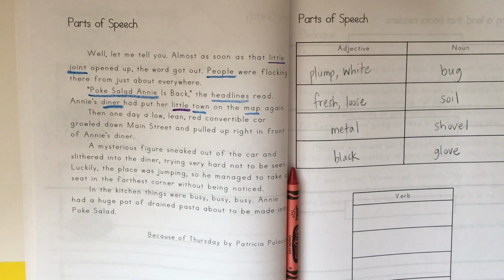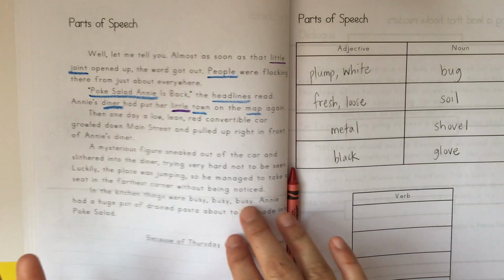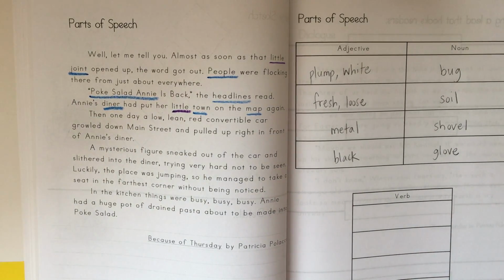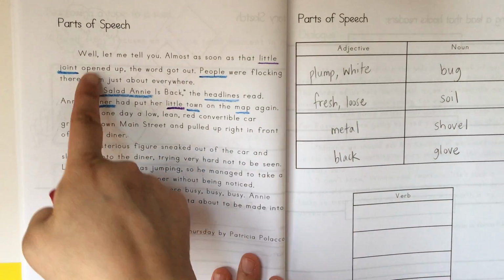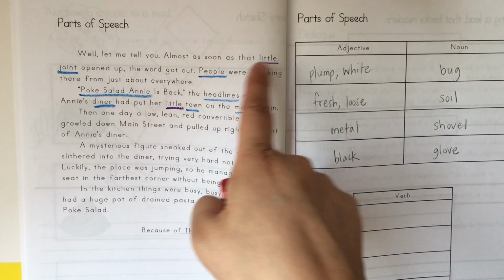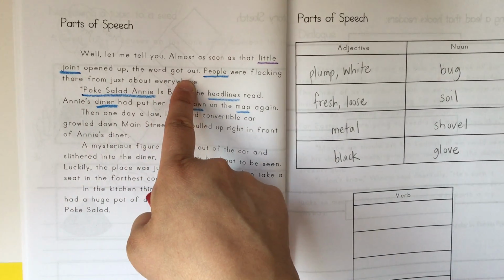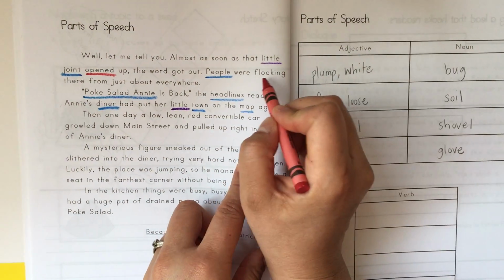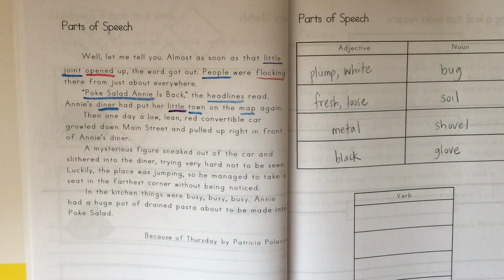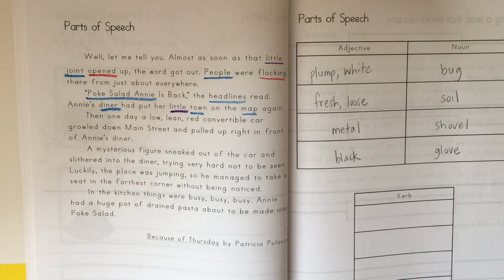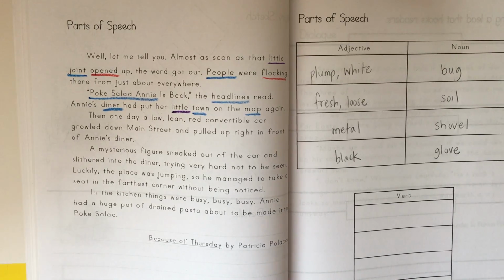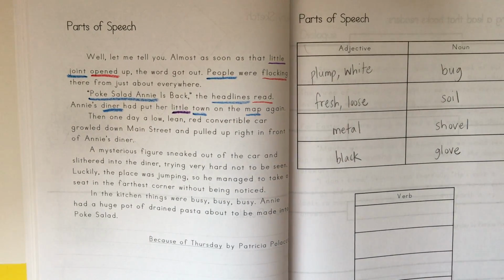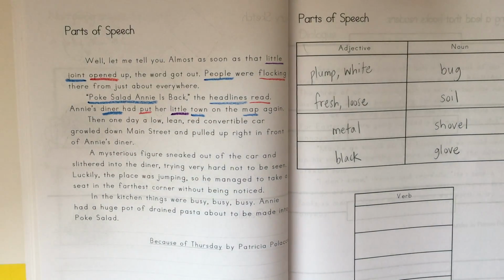Black glove. Okay, after my adjectives are done, I'm going to go back to the main text here, and I'm going to hunt for verbs. Verbs are action words. Here we go, and underlining in red. Well, let me tell you, almost as soon as that little joint opened up, the word got out. Oh, opened. Open's an action word. People were flocking there from just about everywhere. Flocking's an action word. Poke Salad Annie is back, the headlines read. Annie's Diner, read, I should go back there. That's what the headline said. Annie's Diner had put her little town on the map again.